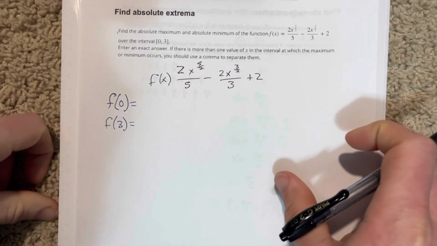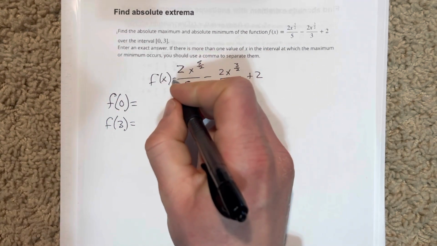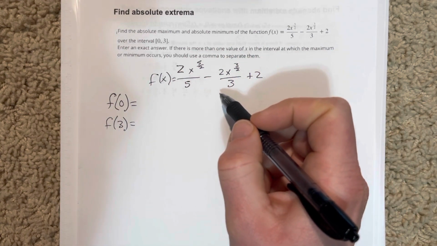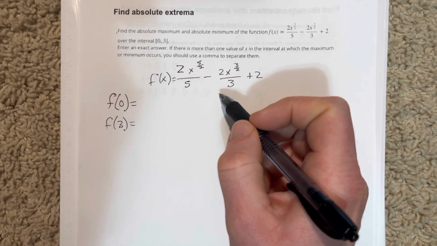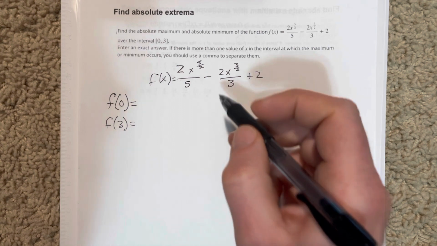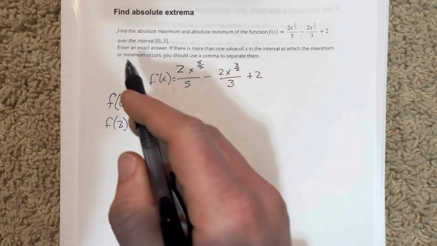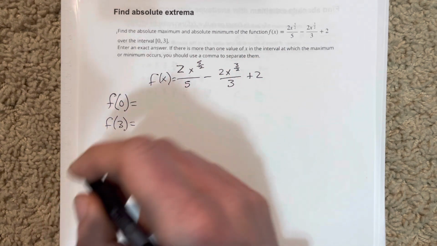And then what we want to do is find the derivative of this function. Once we find the derivative, we'll set it equal to 0 to find the critical points. The critical points are the spots where we could possibly have extrema. And then we'll plug those into the original function and try to determine if they are maxes or mins as well.